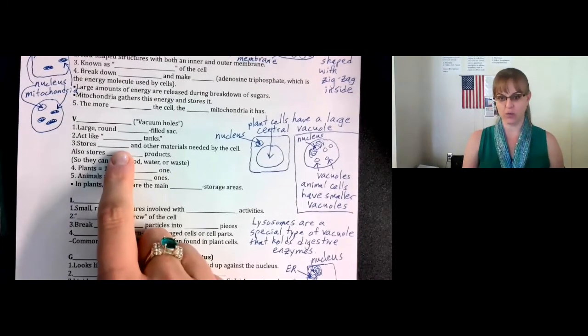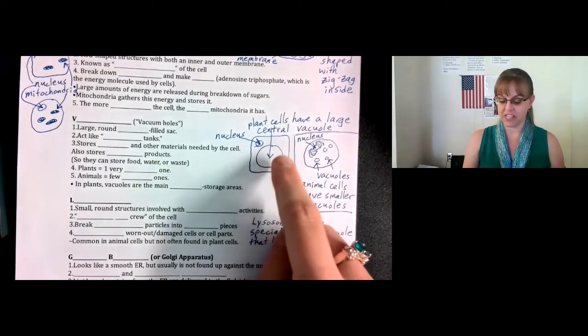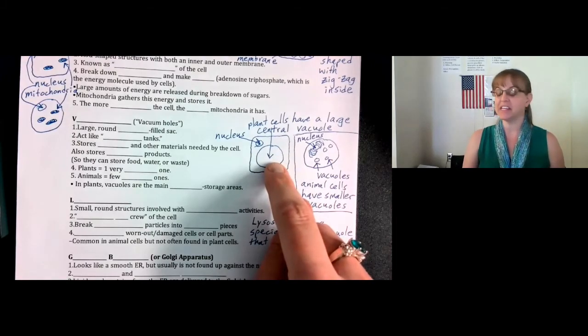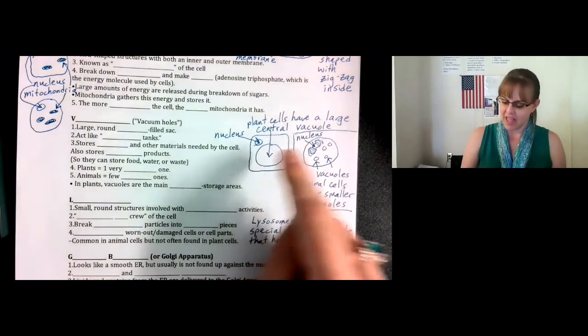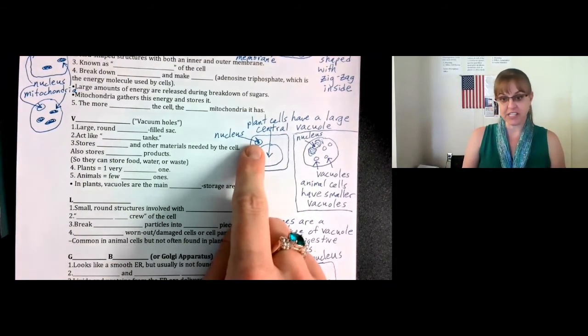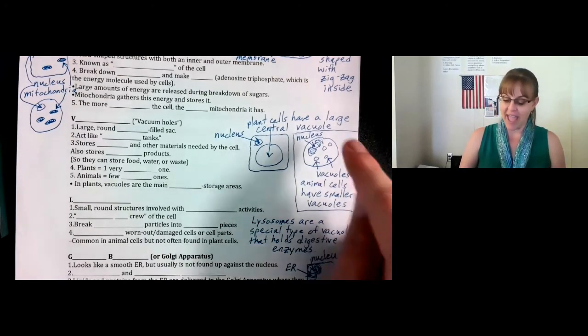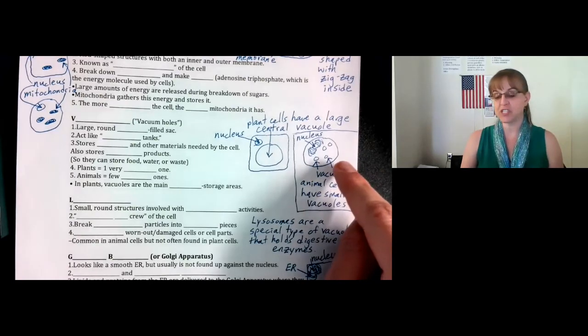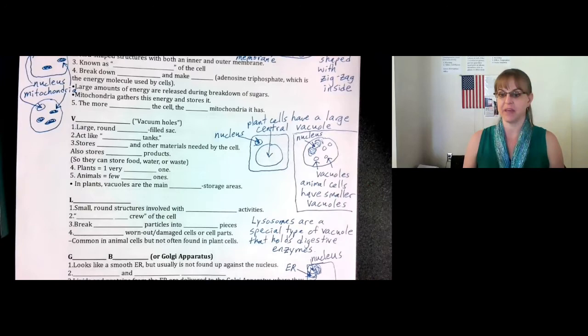Next are vacuoles. Plant cells have a really large central vacuole that is especially used for storing water. When a plant cell wilts, it's because its central vacuole doesn't have enough water to keep the plant upright. You'll notice the nucleus is much smaller than the central vacuole. Now, animal cells have much smaller vacuoles. Notice how they're even smaller than the nucleus.